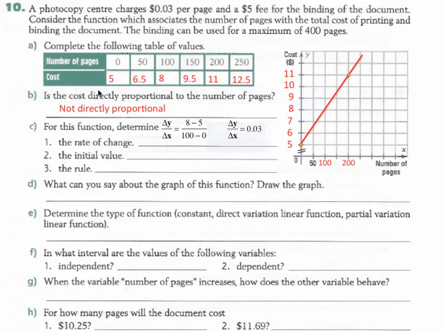Welcome to part 2 of question number 10. And we're looking at the rate of change, which is delta y over delta x, which gave us 0.03. And then the initial value. The initial value is when the x is equal to 0. What's the y value? Okay, it's right here. So the initial value is 5. It's where it crosses the y-axis, by the way. This is also called the y-intercept.